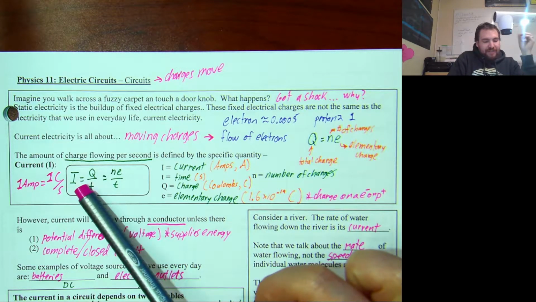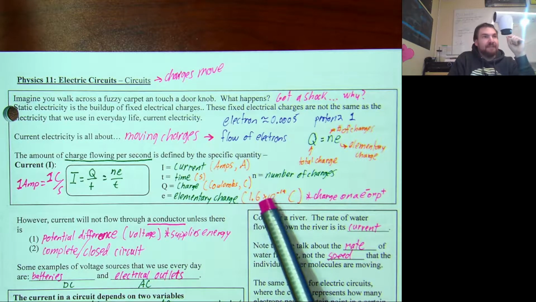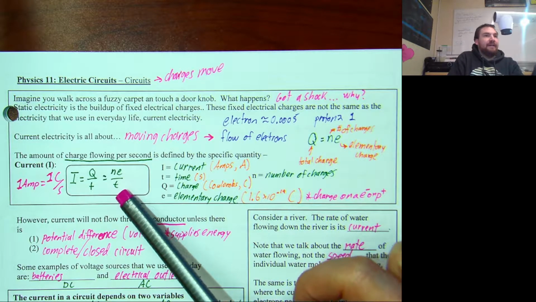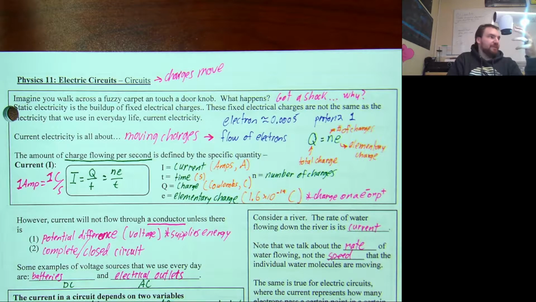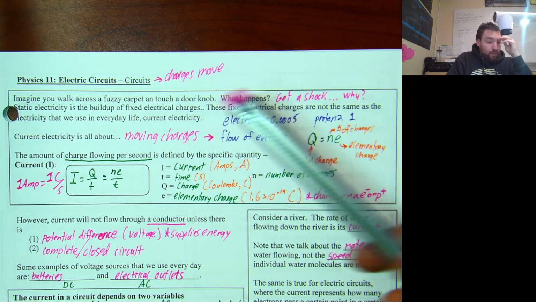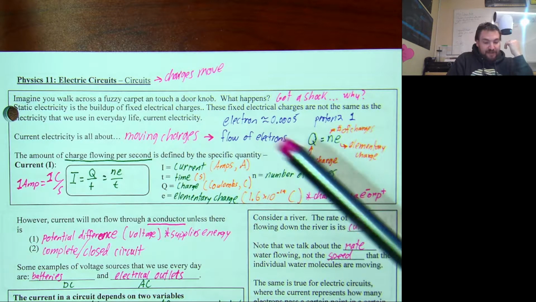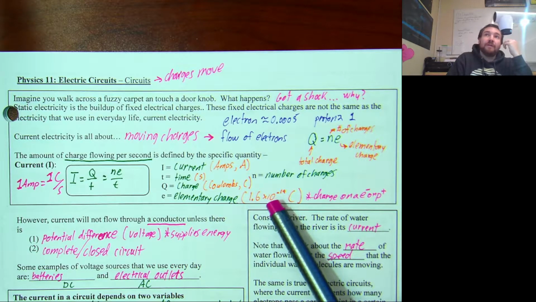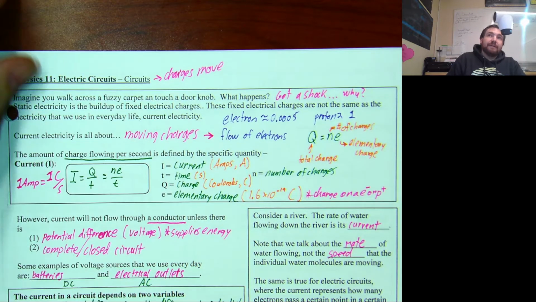So if I want current, it's the number of charges times this elementary charge divided by the time they take to go past a particular point in the circuit. That gives you current. 1 amp of current is 1 coulomb per second, so that's going to give you a lot of electrons moving relatively quickly.